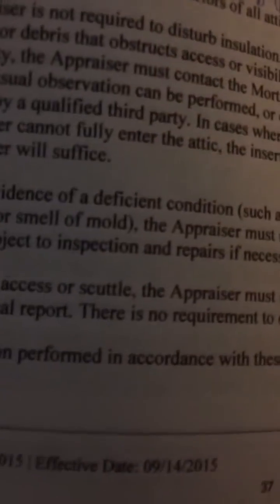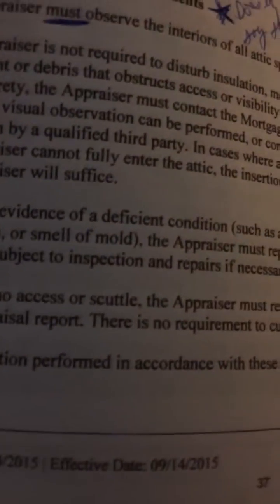If there is no access or scuttle, the appraiser must report the lack of accessibility to the area in the appraisal report. There is no requirement to cut open walls, ceilings, or floors. An observation performed in accordance with these guidelines is visual and is not technically exhaustive.